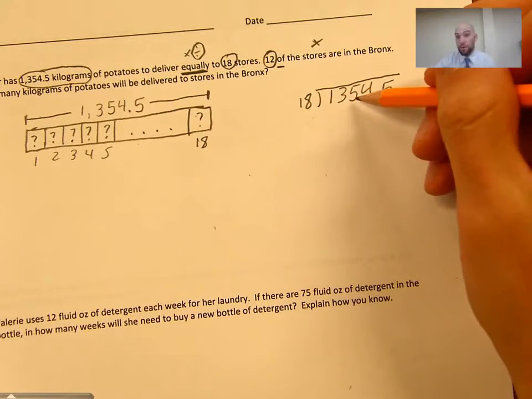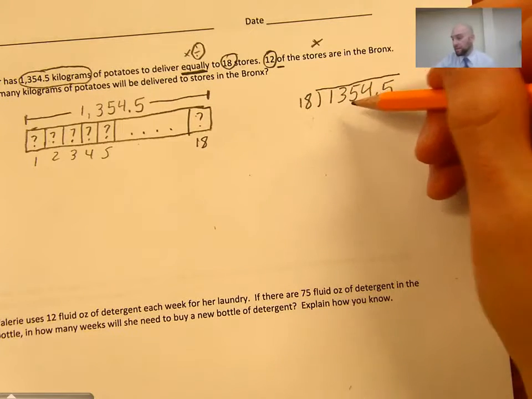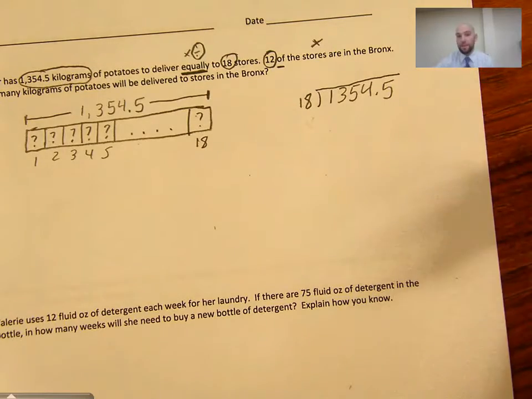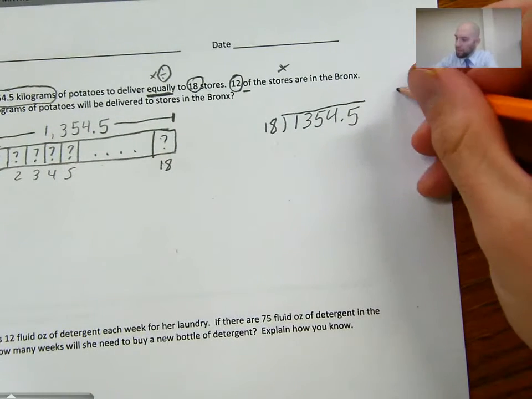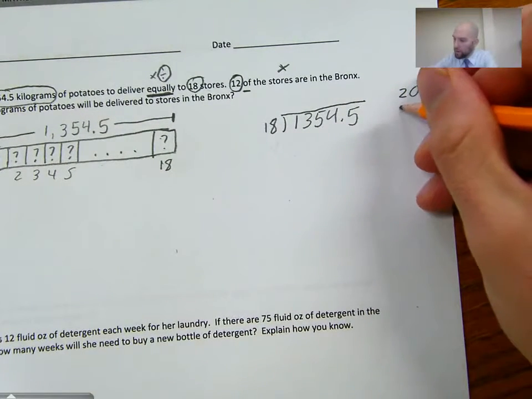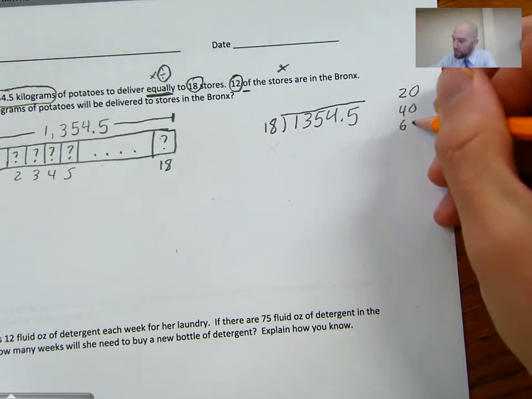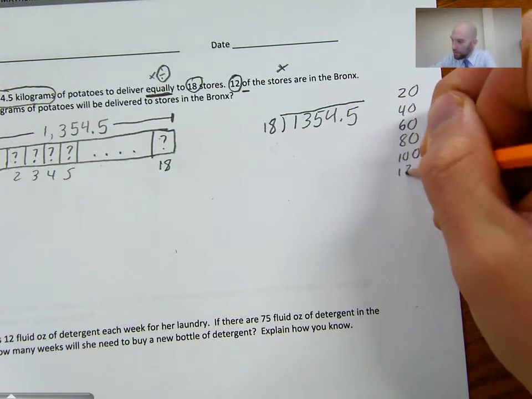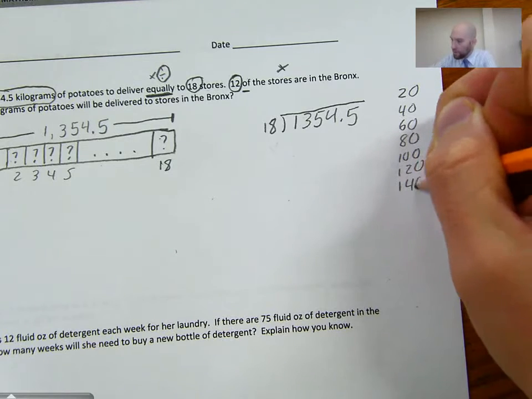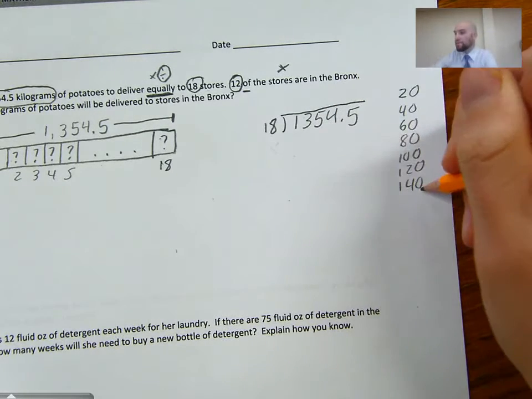Can 18 go into 135? 18 can go into 135. How many times? Well, I'm going to round 18 to 20. And I'm just going to skip count by 20s here. 20, 40, 60, 80, 100, 120, 140, until I get up above 135.